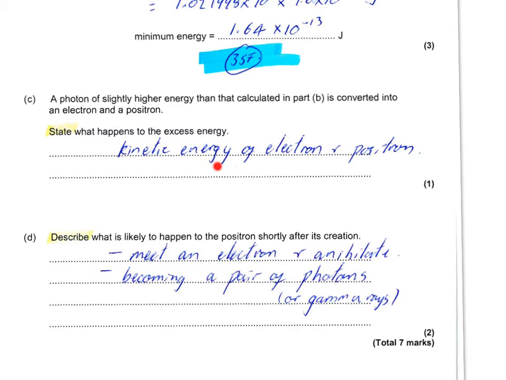You could get away with saying kinetic energy on its own, but if there was any implication that the photons would have kinetic energy, you can't have that. The photons have the energy, full stop.